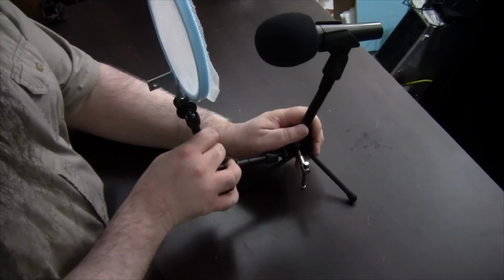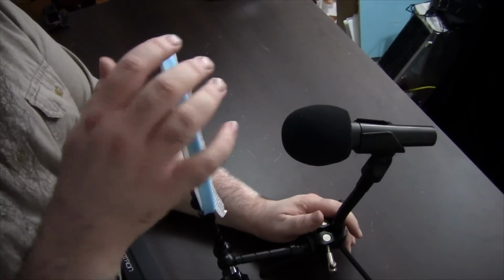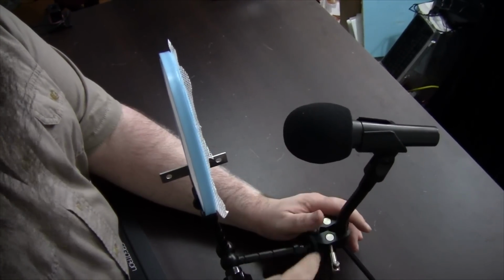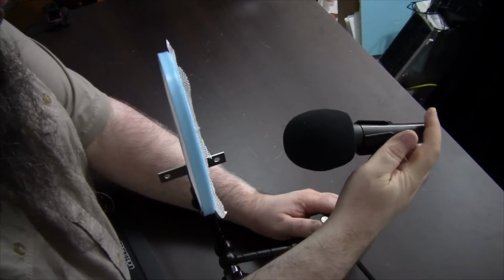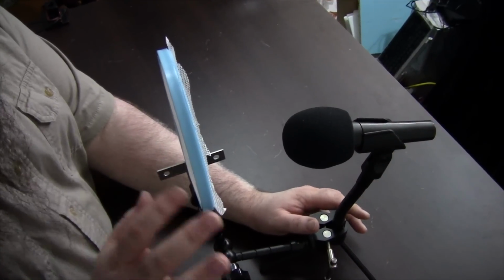As you can see from the side view here, we have the pop filter, we have a distance to the microphone. And especially with a ribbon microphone, this will be very helpful, very useful, killing a lot of the sounds, and also preserving the range that certain microphones have from 20 hertz to 20,000 hertz, so you can get all the range of sound.